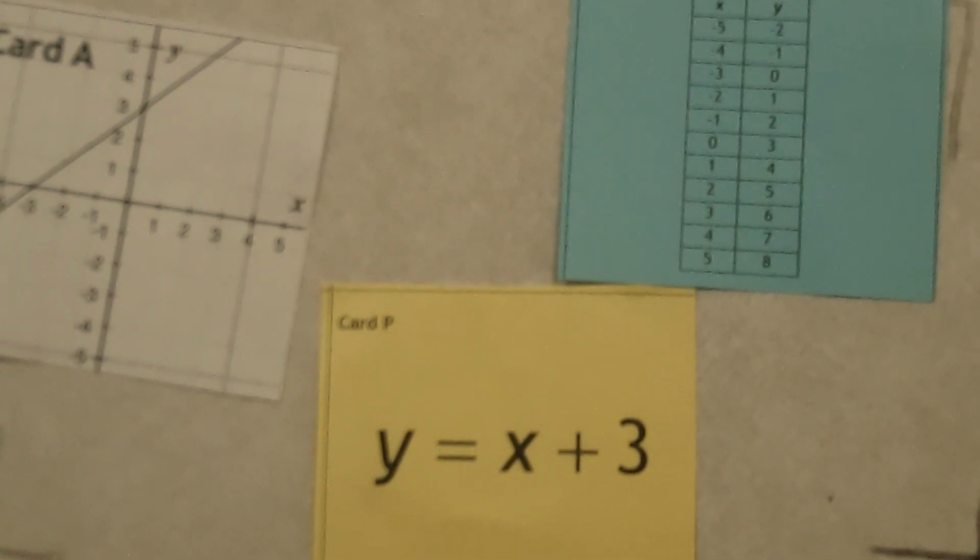I think we're going to rock the quiz tomorrow. I think the three of us are going to be awesome on the quiz tomorrow. And maybe you guys can too with a little bit of study time.